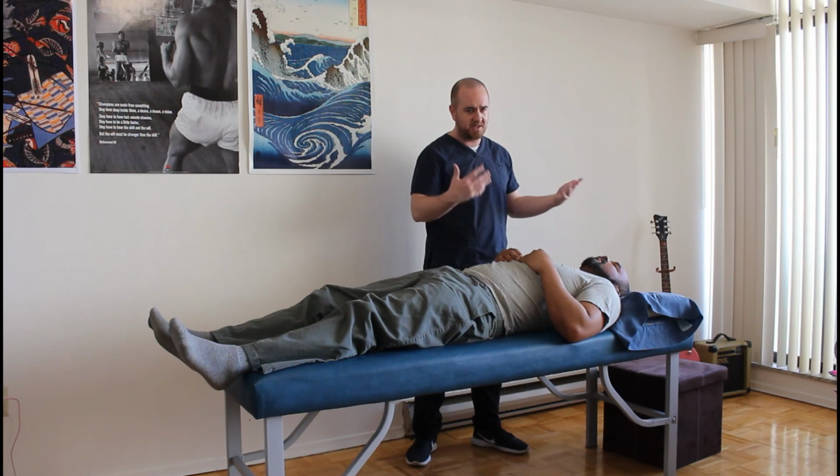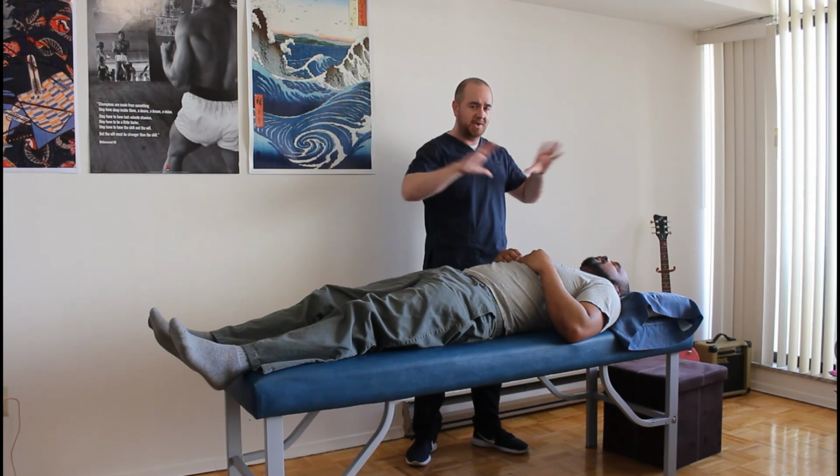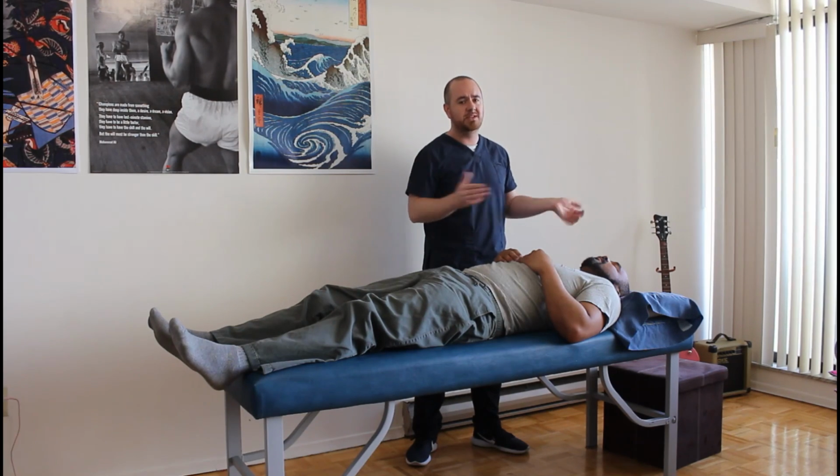So hopefully that helps. Again, we're trying to meld the concepts, put it into a simulated context so that you can see how it all plays together.